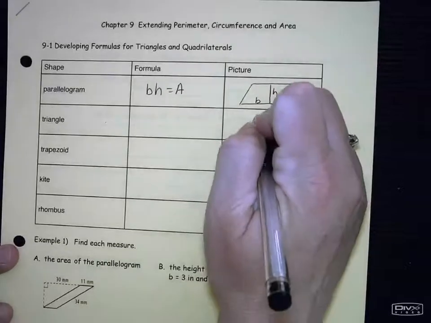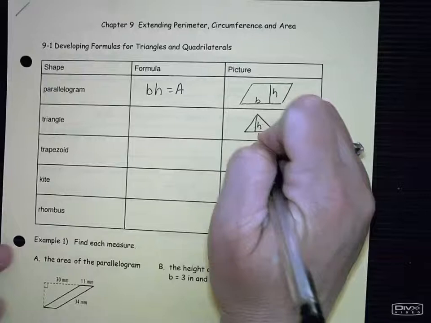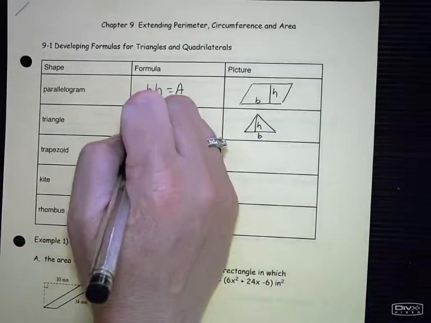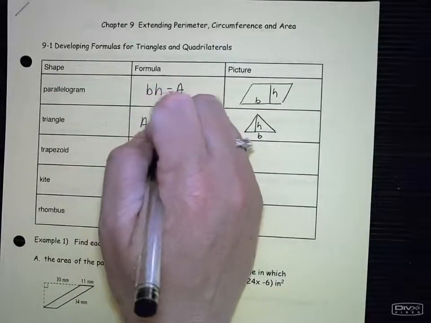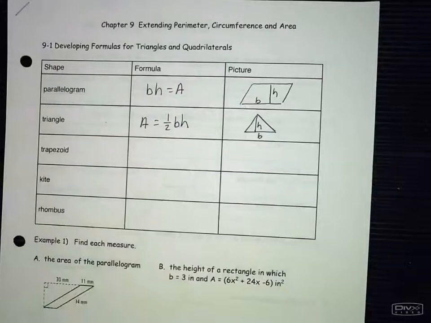Next one is a triangle, and that's my height, and that's the base. And the formula for the area of a triangle is 1/2 base times height.